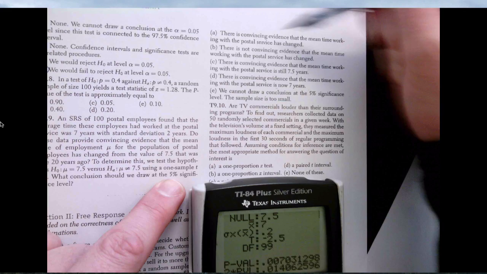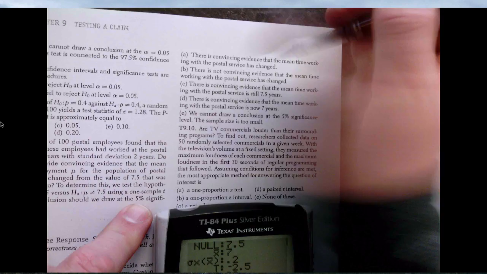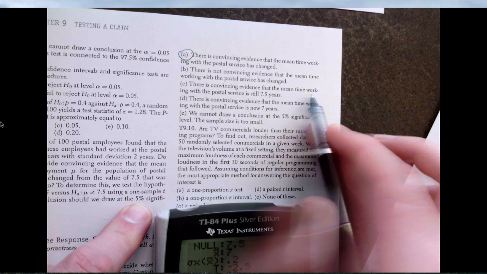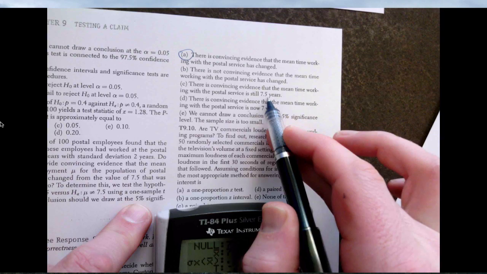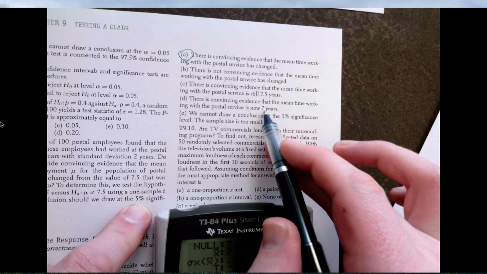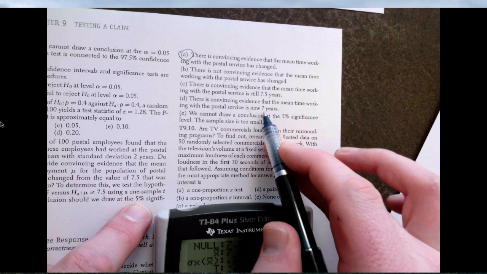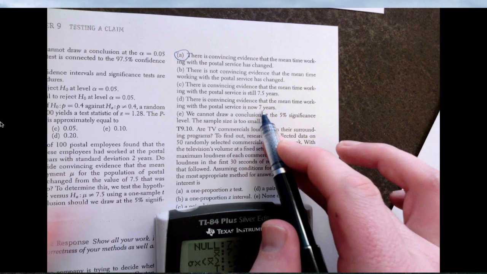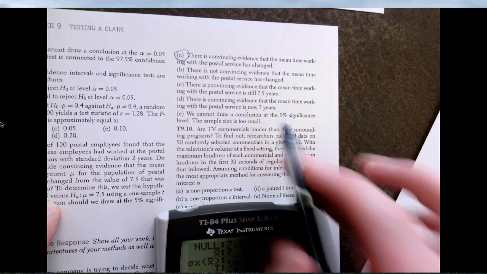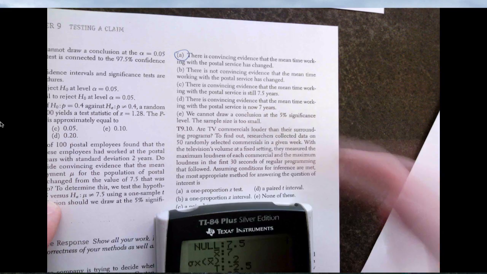There's convincing evidence that the mean time has changed. Yes, that is true. Not convincing evidence that the mean time is still 7.5. No. Convincing evidence that the mean time is now 7. No. When we're doing a test on the mean being or not being 7.5, it doesn't mean that we accept the alternate. It just means that we think that it's not 7.5 anymore. Okay, and we cannot draw conclusions, that's not true.